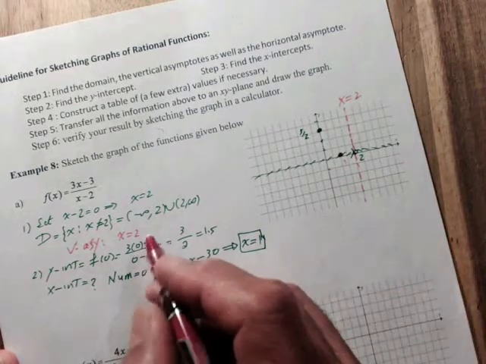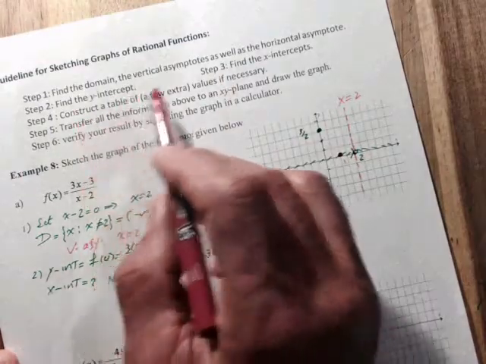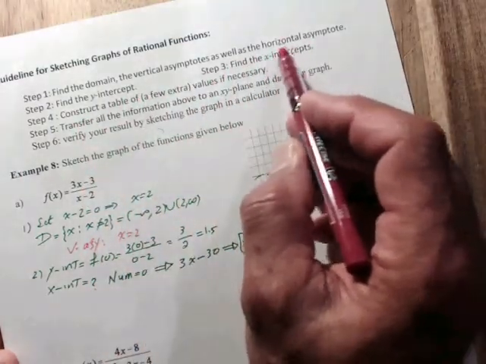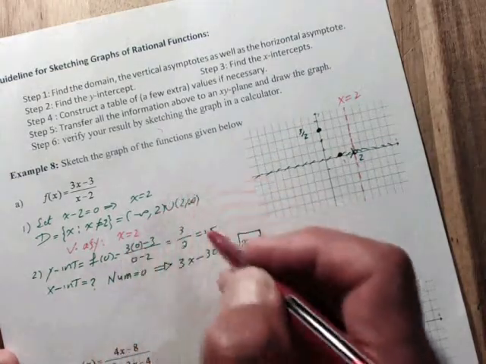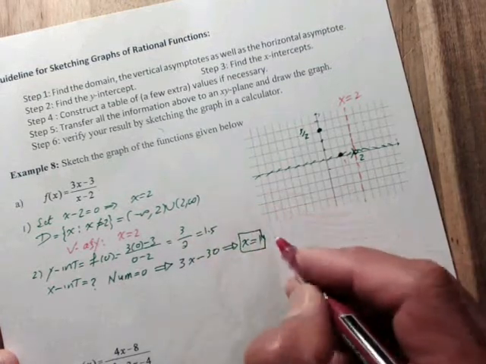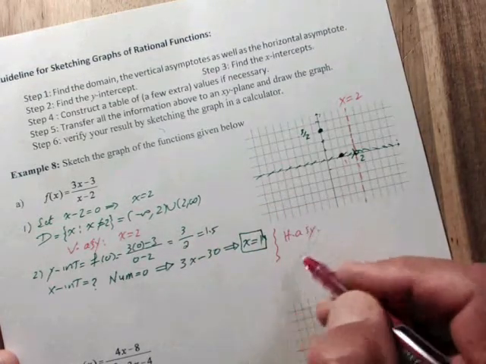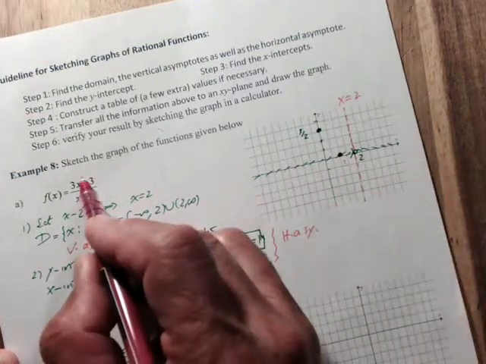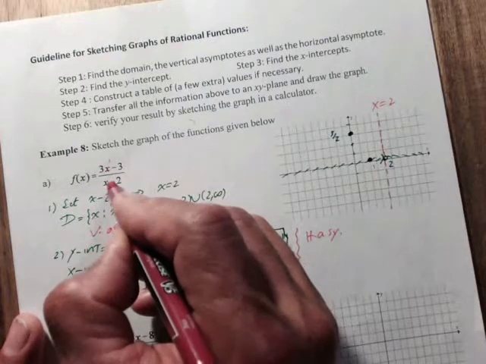Then what is the horizontal asymptote, by the way? Horizontal asymptote. I should do it on step 1, so let me do it here. Horizontal asymptote. The degree of the numerator is 1, you see? Degree of the numerator is 1, degree of the denominator is 1.